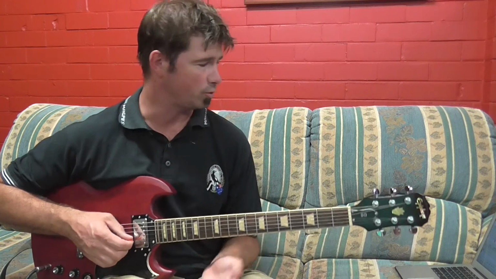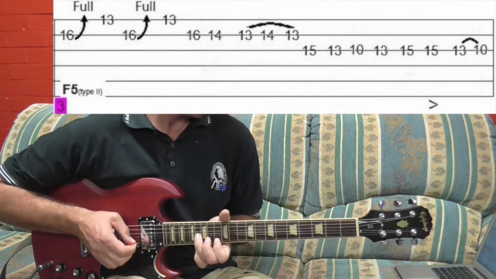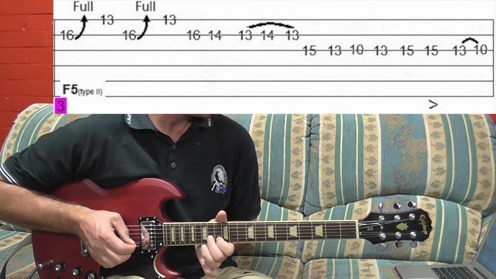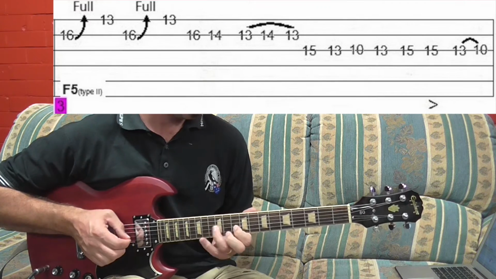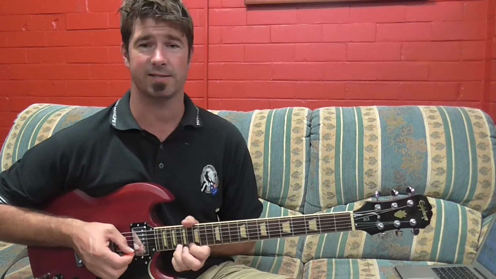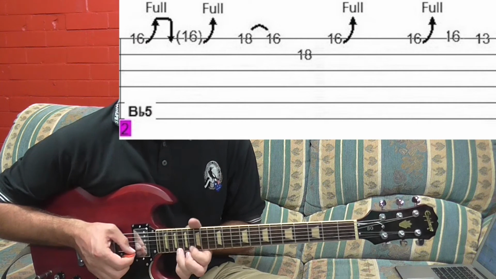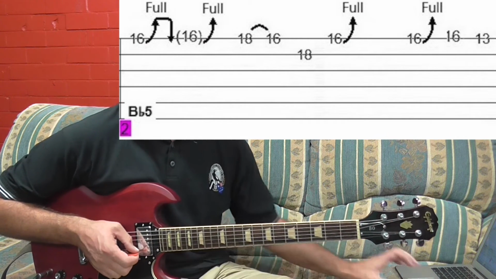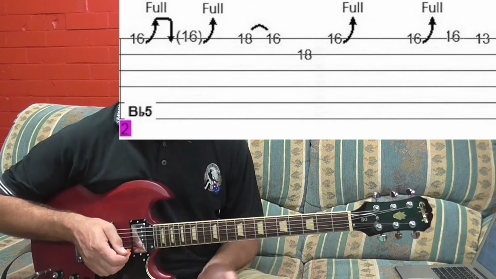So then that goes into bar 3. So once again, bar 1 leads us in. And then bar 2 continues the melody nicely. So from bar 1 again.